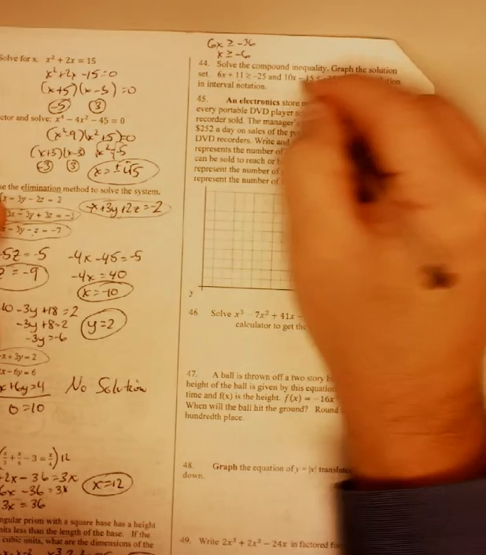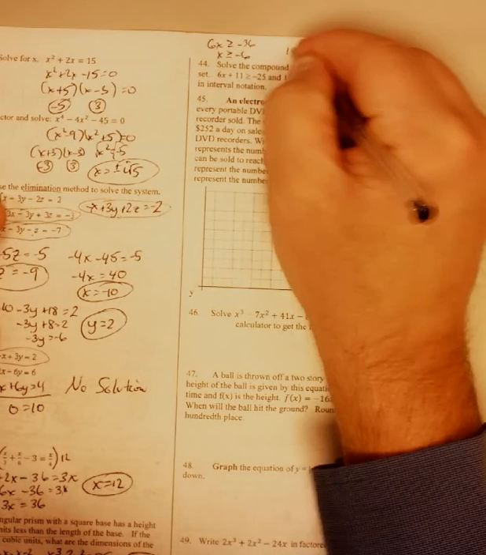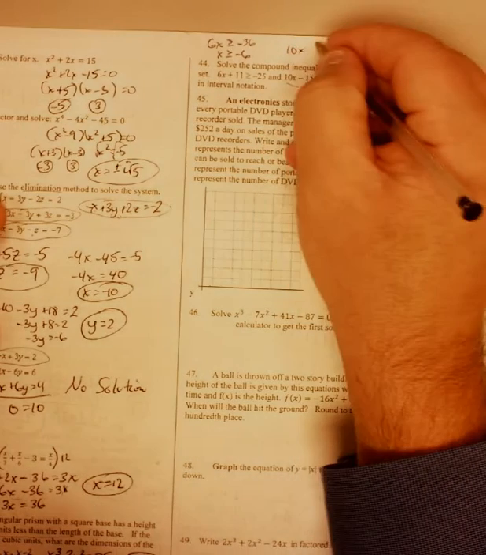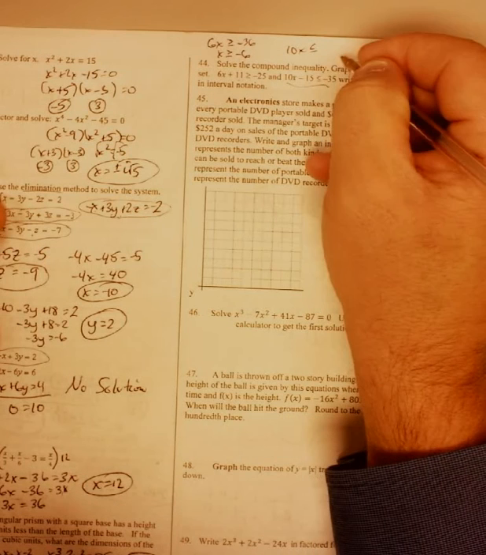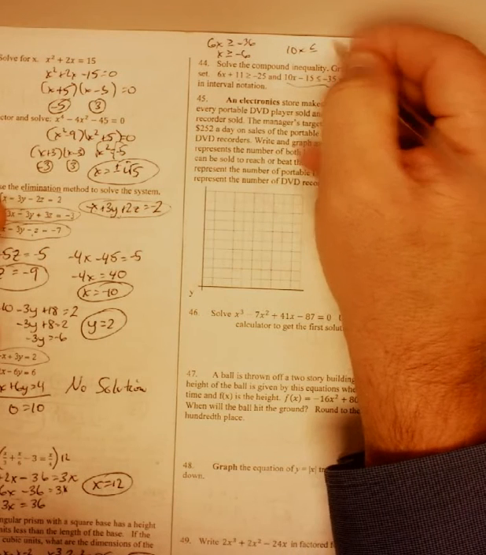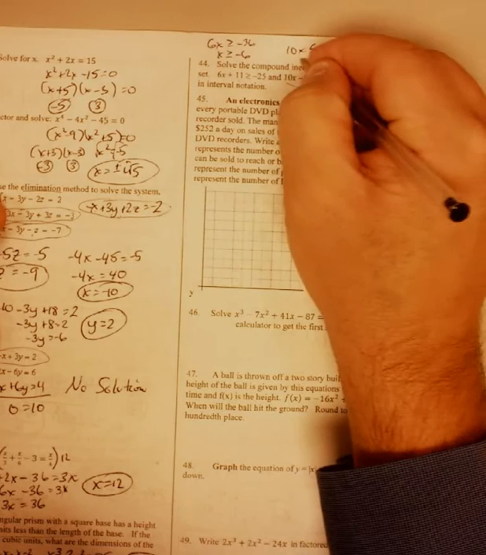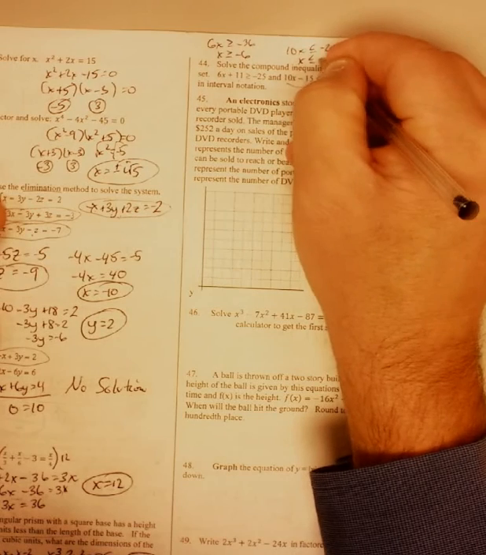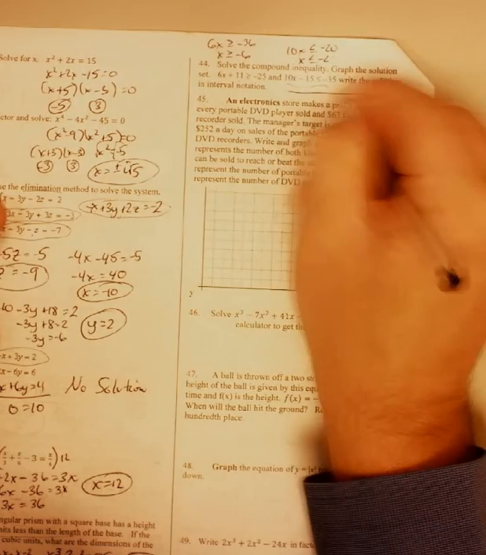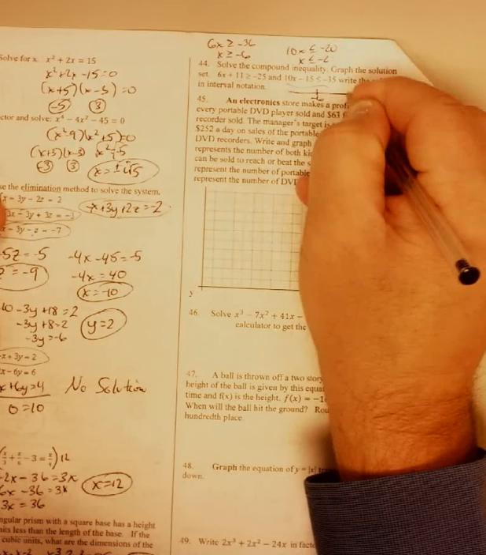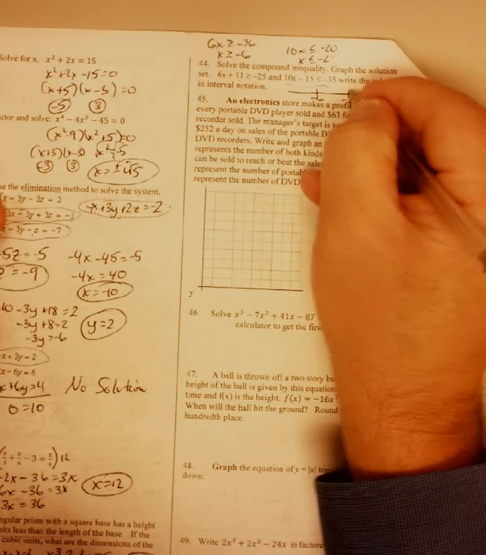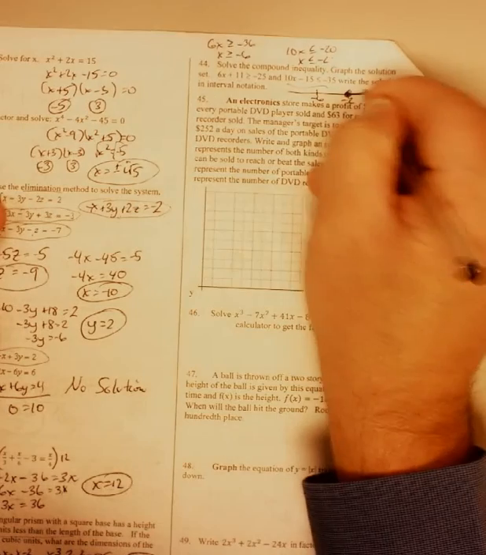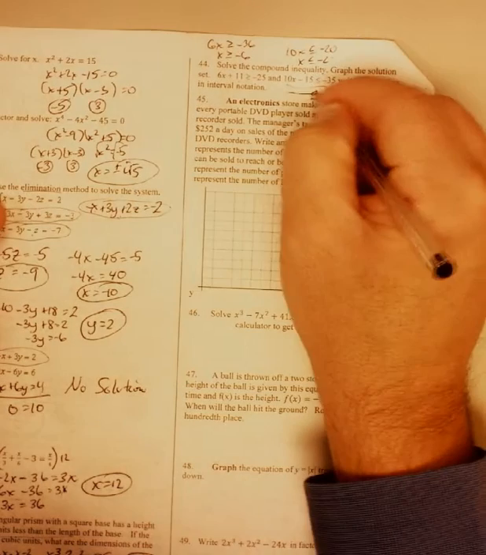If I do the same thing with this equation, I will have 10x. If I add 15 to both sides, then that means it's going to be is less than or equal to, that would be negative 20. If I divide by 10, x is less than or equal to negative 2. So on a number line, here is negative 6 and here is negative 2. It's greater than or equal to negative 2, but it's less than or equal to negative 6.